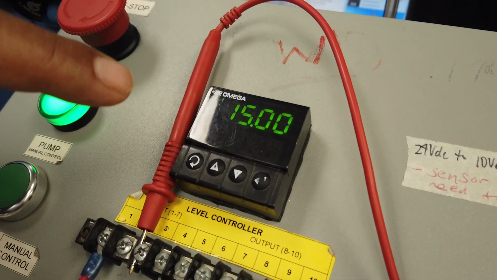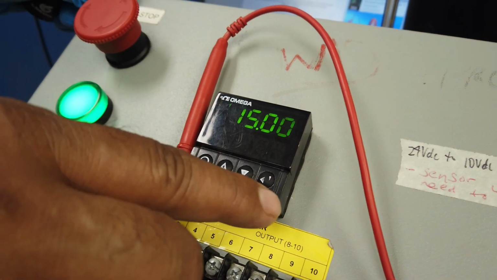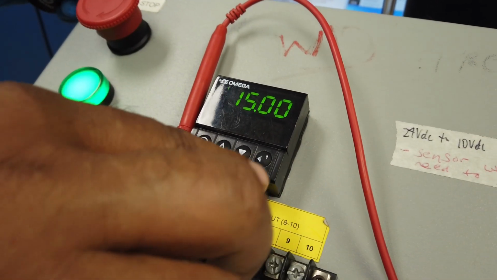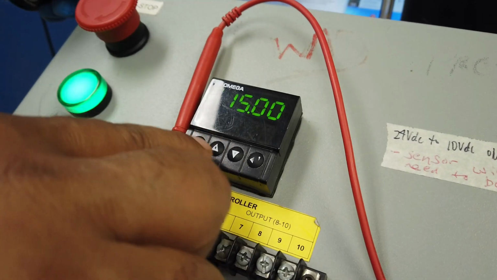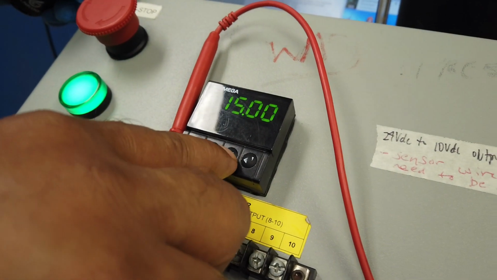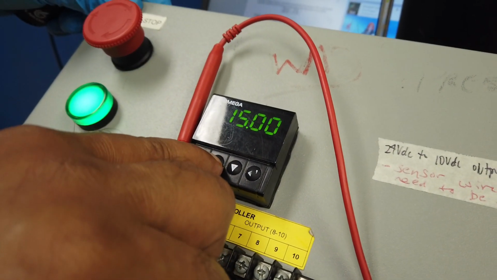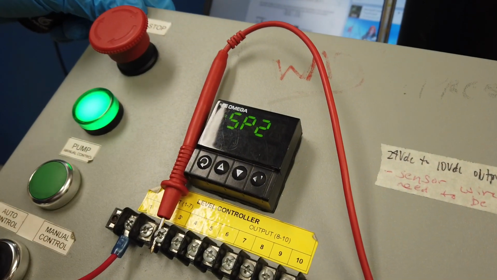We set set point 1 to 15, so that it will reach 15 and then the pump will turn off. It is already the default, but I can make a little change and then press enter. So 15 will be entered and stored.